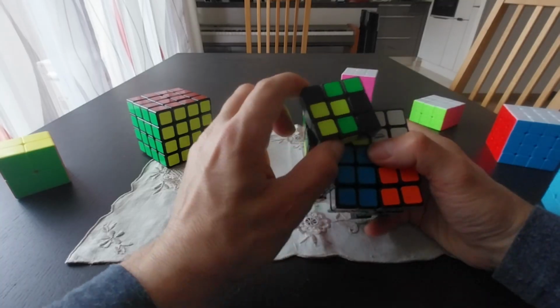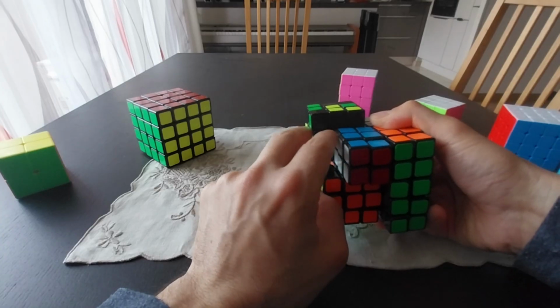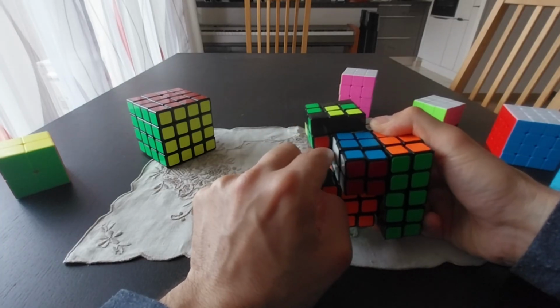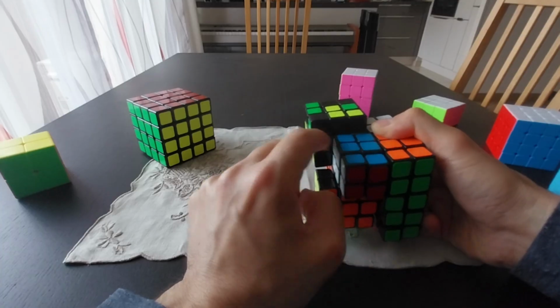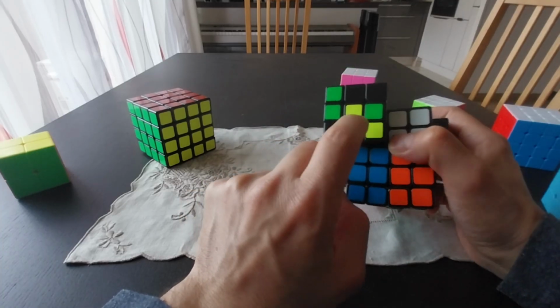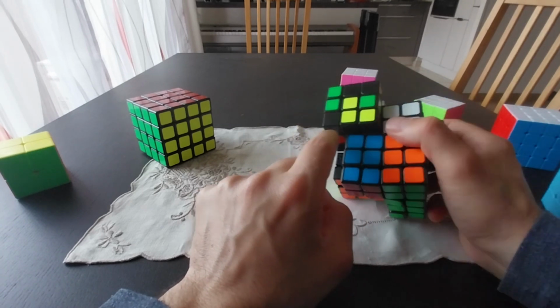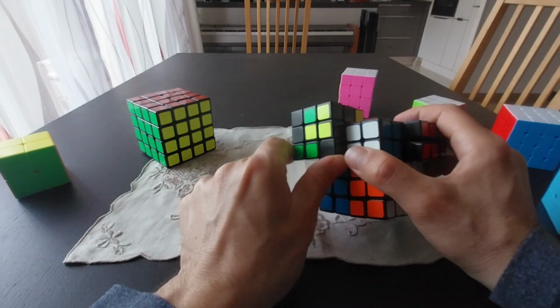So to build the cross, we have to pay attention to the fact that we have a black face down here. Okay, so this is a correct piece in its place. Here we should have also something like this one.